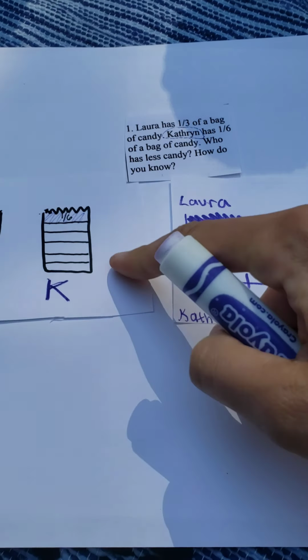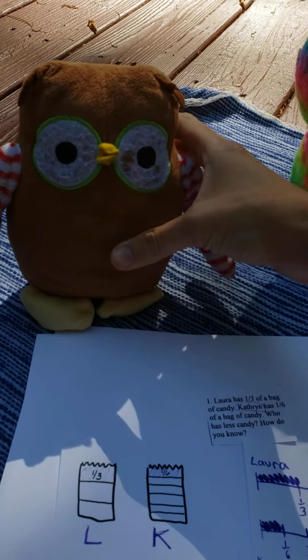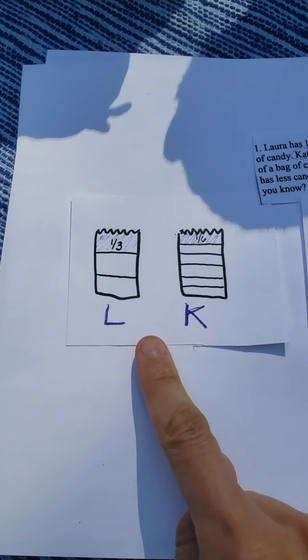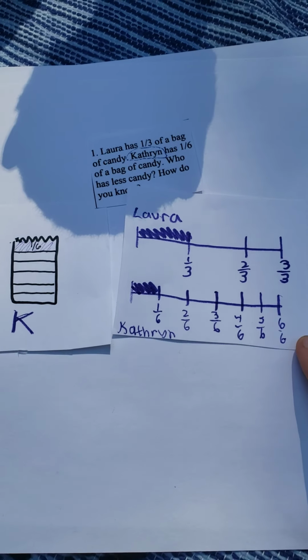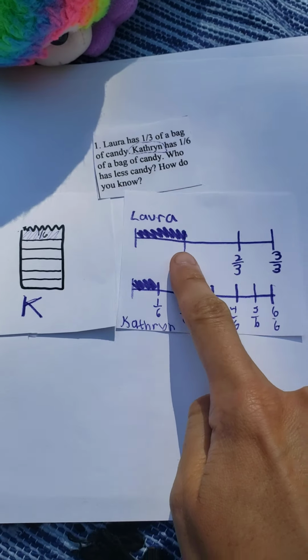So, looking at these 2 models, let's have a discussion. I think that 1/6 looks like less. It's smaller than 1/3. My number line shows that 1/3 is larger than 1/6. All right. So do you guys agree? Do you think that 1/3 is greater and 1/6 is less? Let's look at it on a number line. 1/6 looks like less than 1/3.